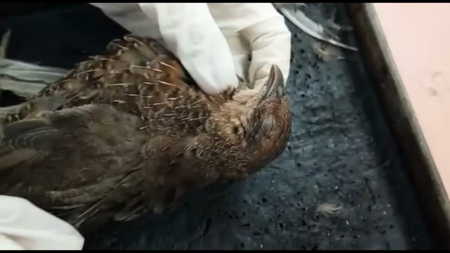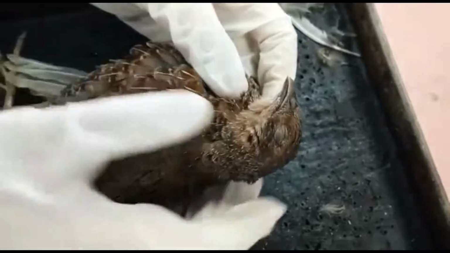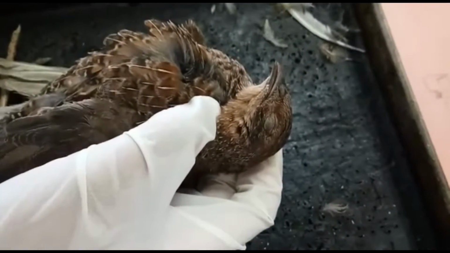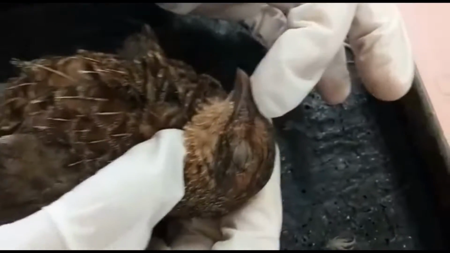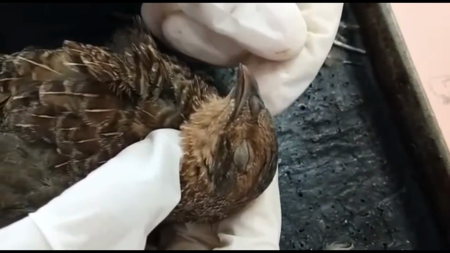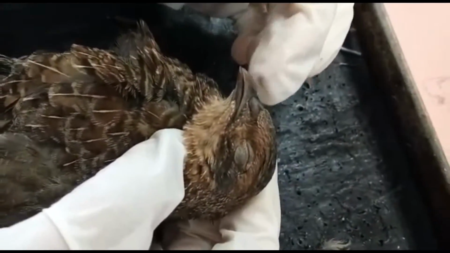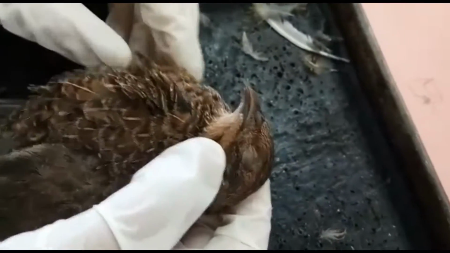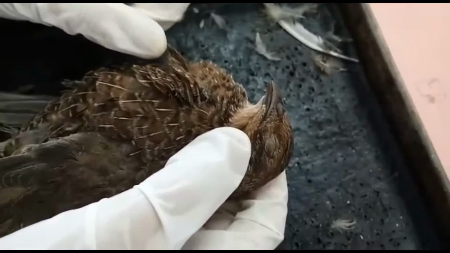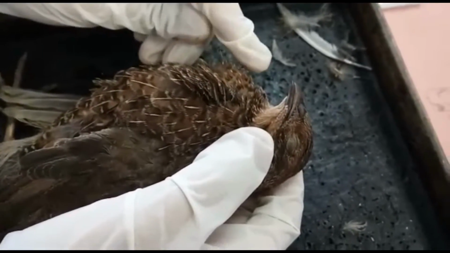Both are made up of a bony base and are covered by a horny sheath. Next are the external nares, which are located near the beak base. Then is the cere, a smooth, vividly colored, waxy and pale skin at the beak base.